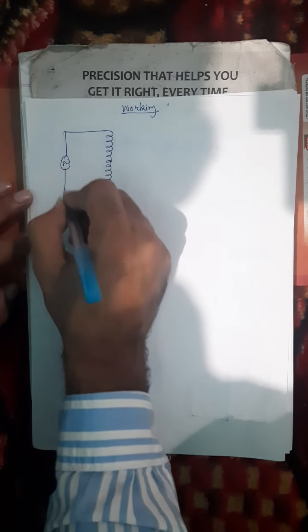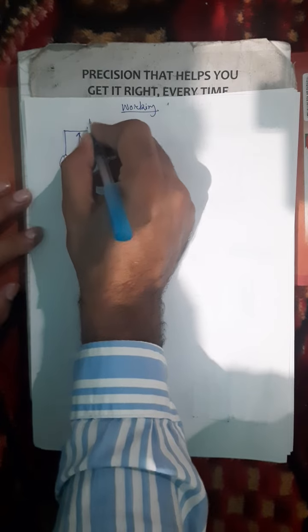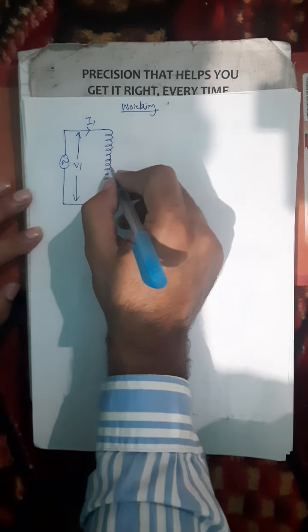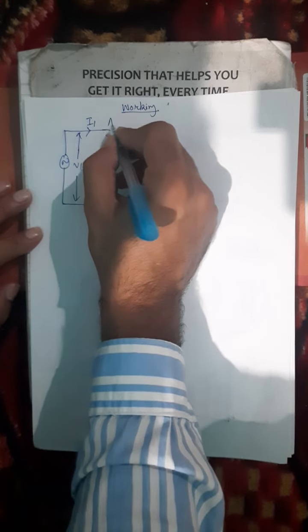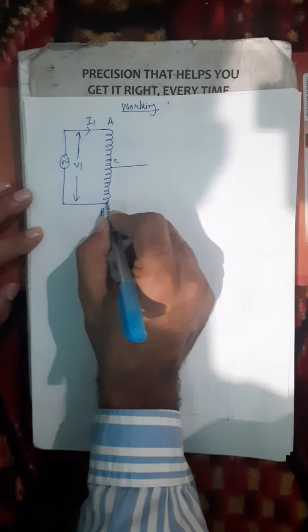So here I have a source voltage. Here the voltage is equal to V1. The current here is I1. The number of turns here is N1. I will take a point: this is point A, this is point B, and I'm taking this as point C.